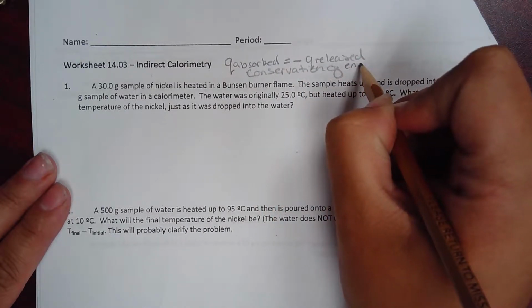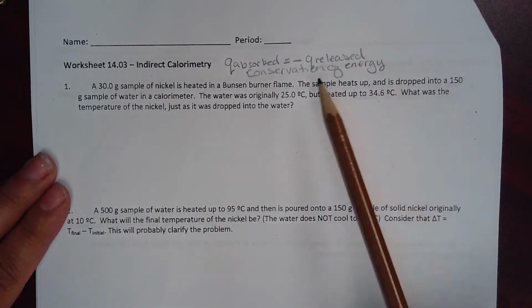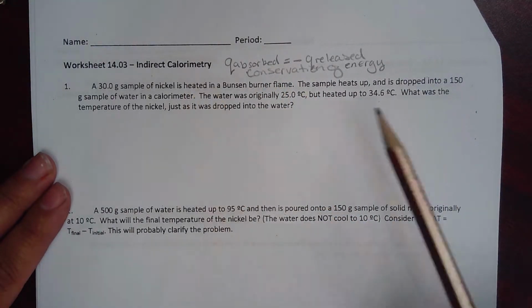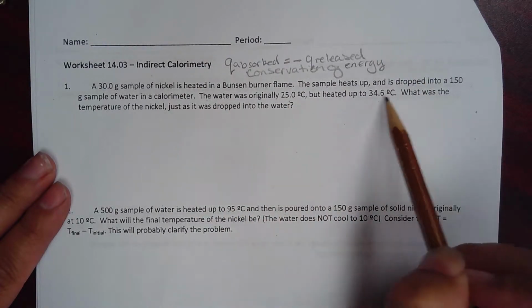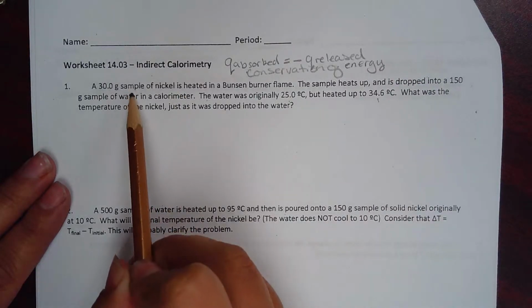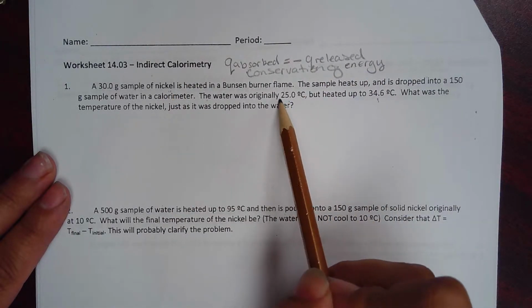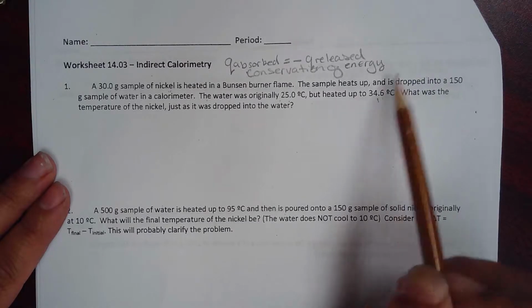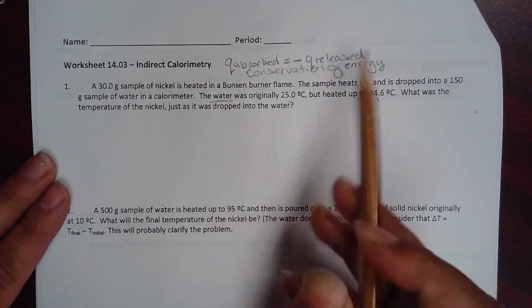This is our practical. Energy can't be created or destroyed, which means it has to come from somewhere. So when we see that our water originally has 25 degrees Celsius, it's heated up to 34.6. That's because we've added a hot sample of nickel to the water. And we know that the temperature increase means that heat was absorbed by your water.